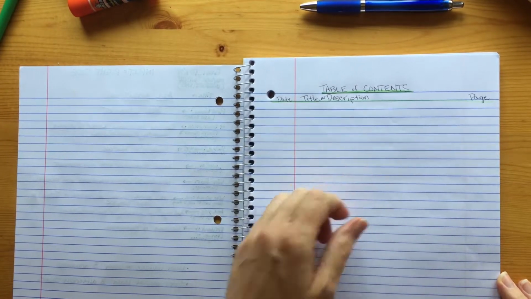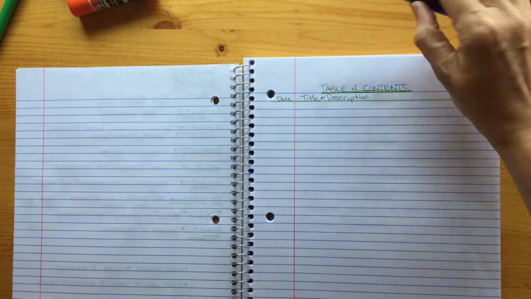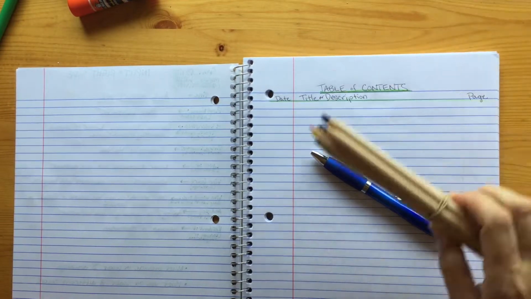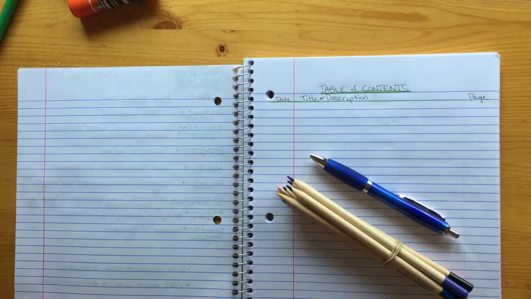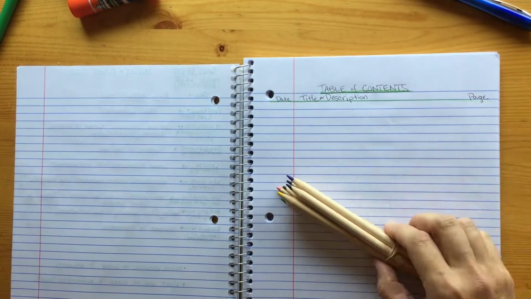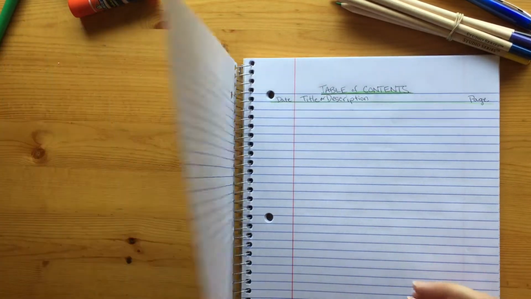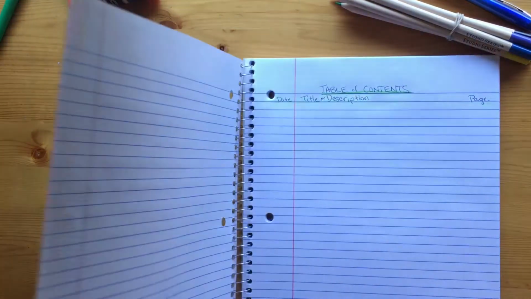Okay, so with any of these pages, you're going to need some materials. We need to have a pen and some colored pencils today. Those are the only two materials that you're going to need for this video. So we're creating a table of contents for our interactive notebooks today, because we're going to be putting a lot in here.